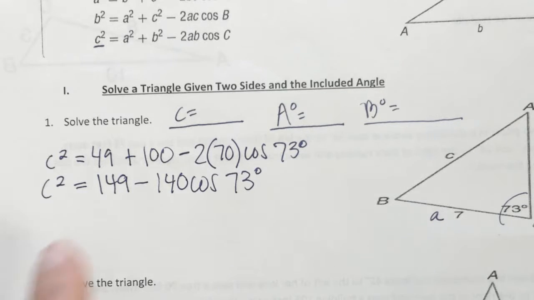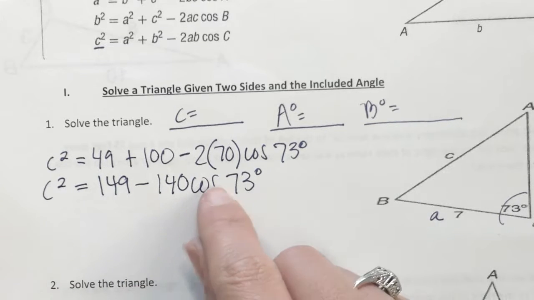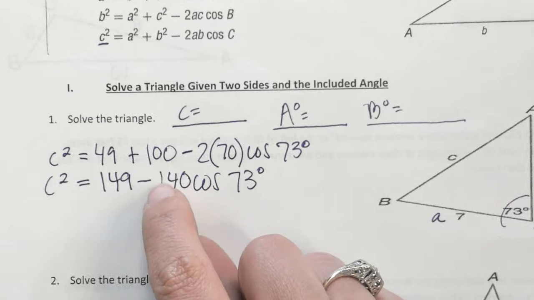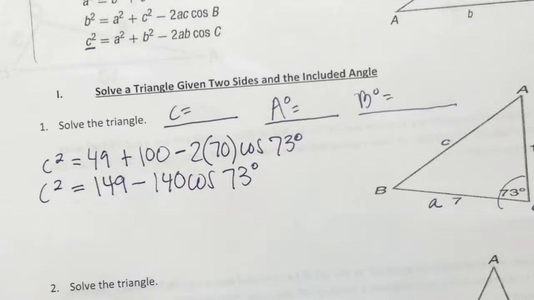Or first of all, can we subtract 149 and 140? Nope, because this is attached to this, right? Being multiplied. So from here, you would just do what? Type it in your calculator. Go ahead and do that. Type it just like you see it. 149 minus 140 cosine 73. And I'm going to grab somebody's calculator in just a second.